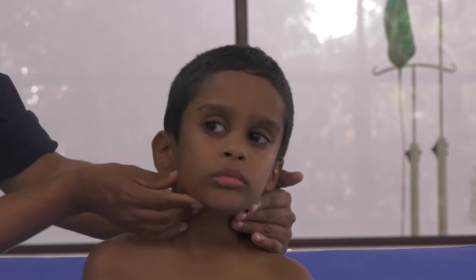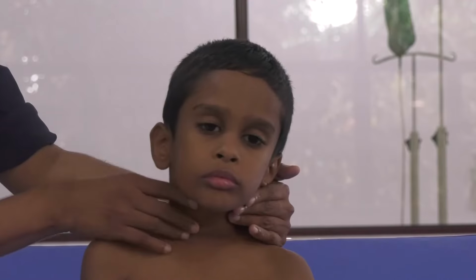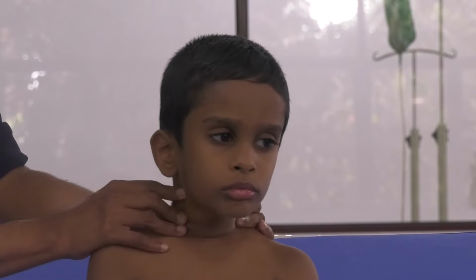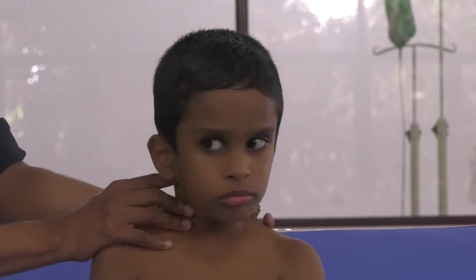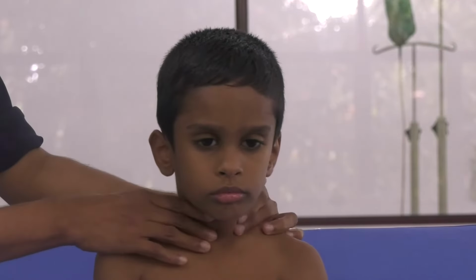So focus on the submental, submandibular and the anterior cervical groups of lymph nodes and then look for any evidence of cervical nodes enlargement.